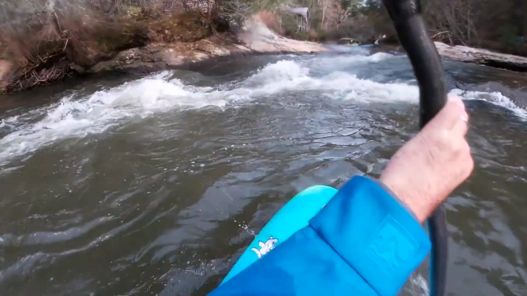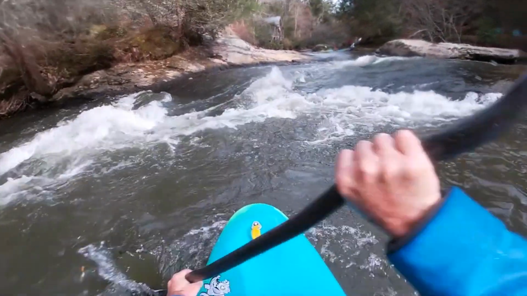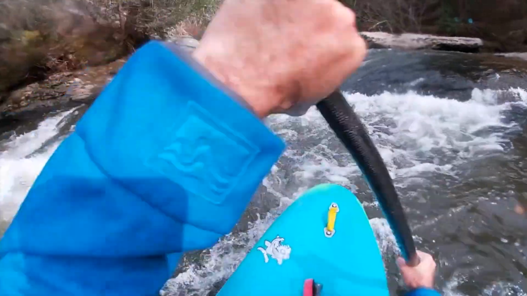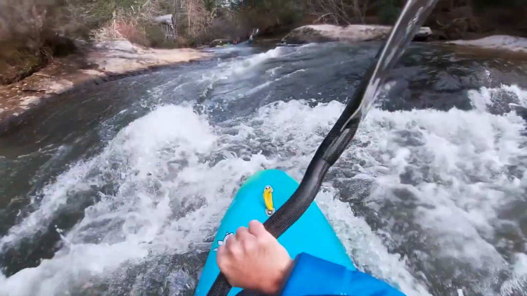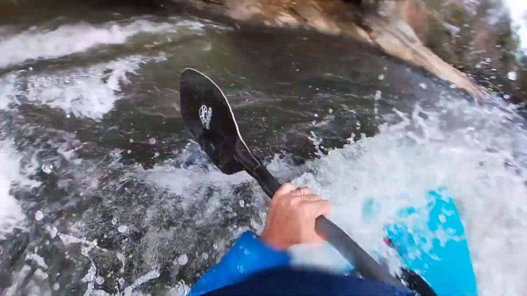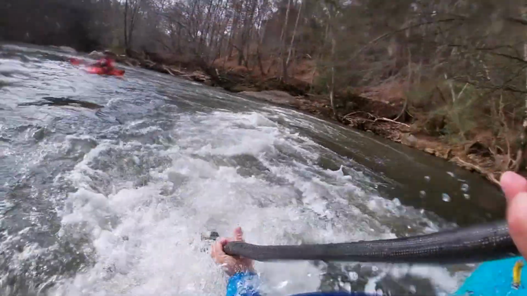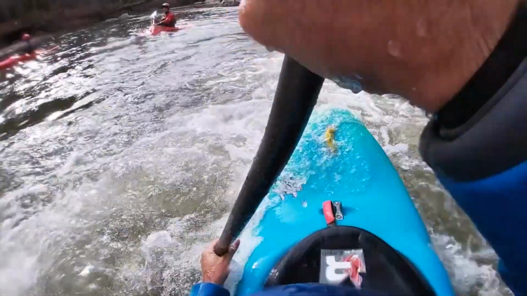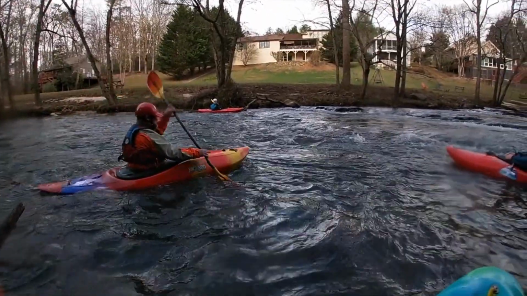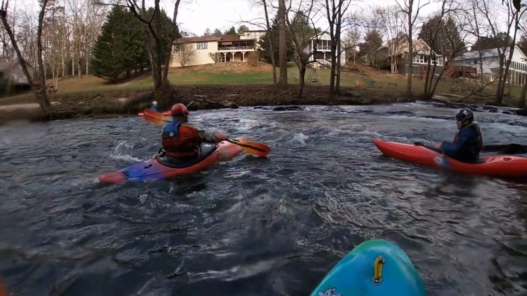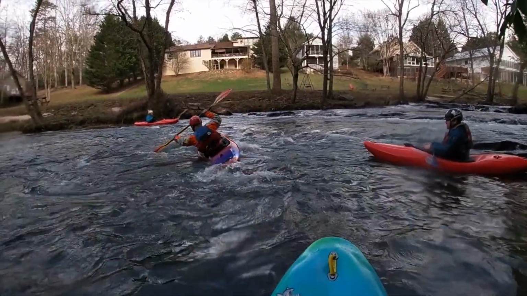In this clip, watch how my downstream paddle blade utilizes what is called a defect stroke, which is a combination of a bow draw, which is what I start with, and then it converts in one seamless motion into a forward stroke. Here are a few really good examples of peel outs using proper paddle and boat technique.